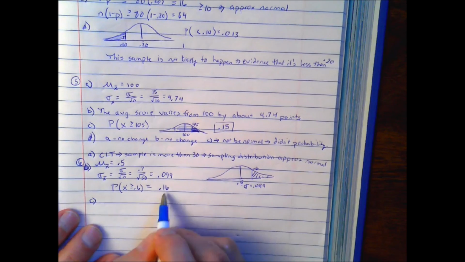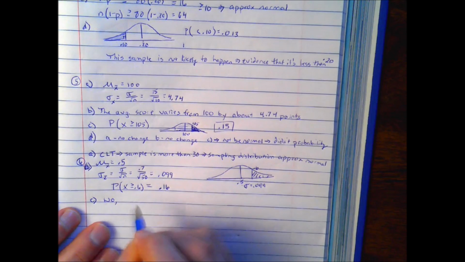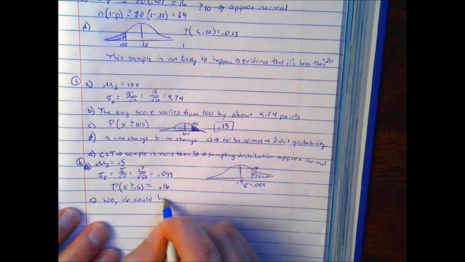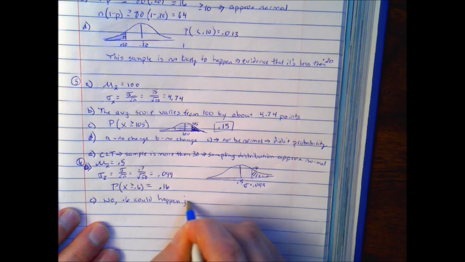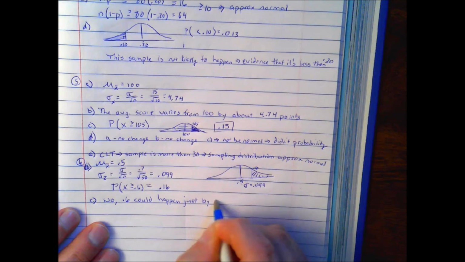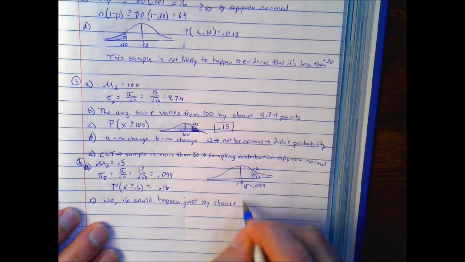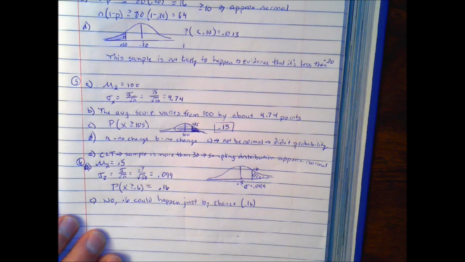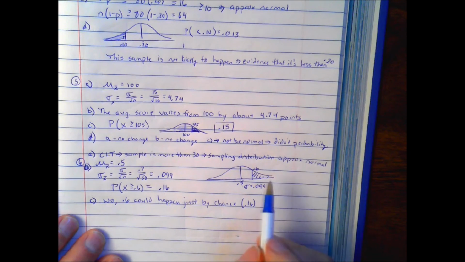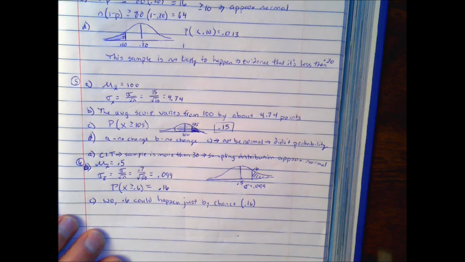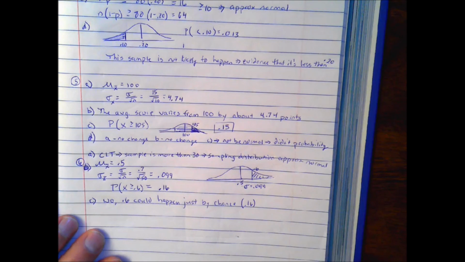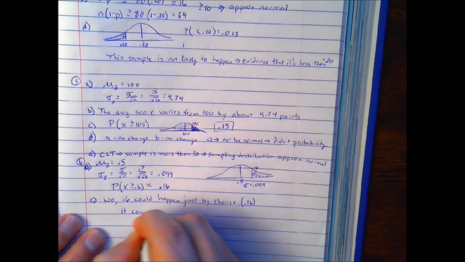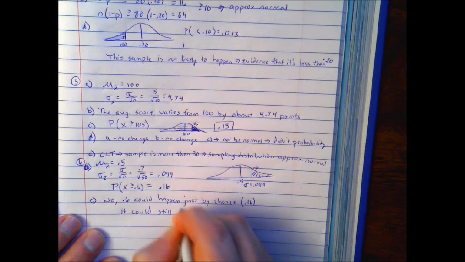Okay, I would say no. 0.6 could happen just by chance. Okay, and there's a 16% chance of that happening, right? So that's not enough evidence. If it was like 1% or 0.1%, I'd say yes, it's getting larger. But at 16%, it could have just happened by chance. It could still be 0.5.